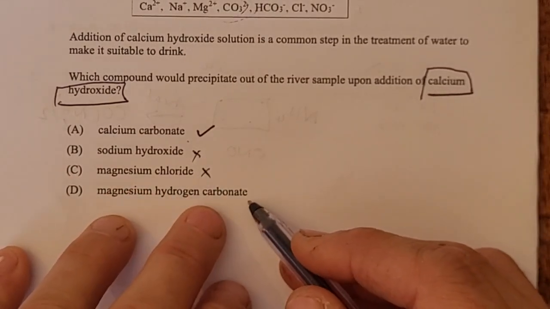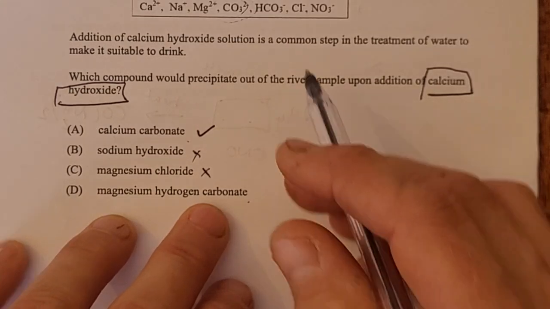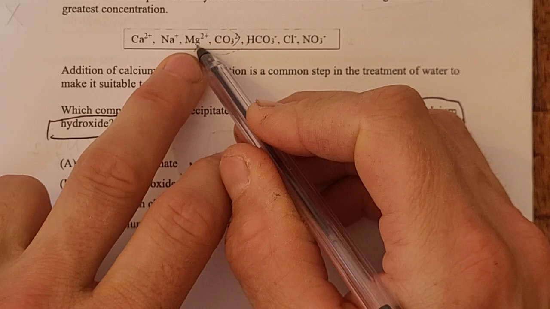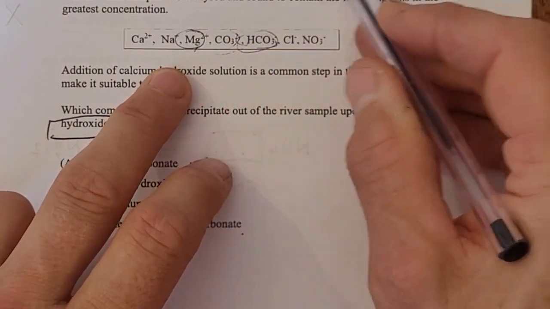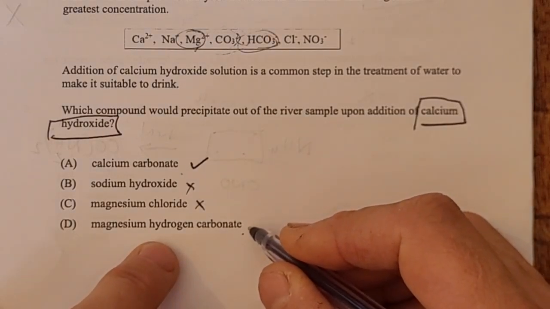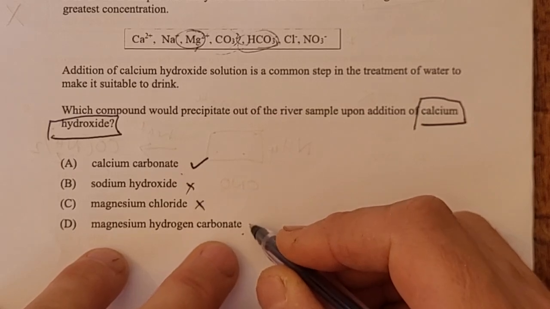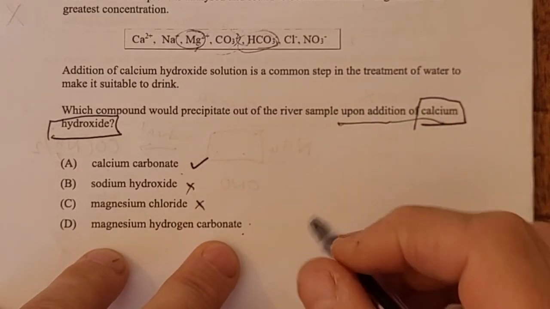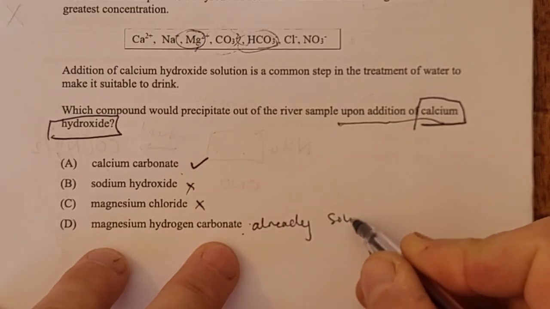Magnesium hydrogen carbonate. Now, it is true that magnesium and hydrogen carbonates, that's not a group 1. So technically that would be a precipitate as well. However, it does say upon addition of calcium, you could argue that this is already a solid.